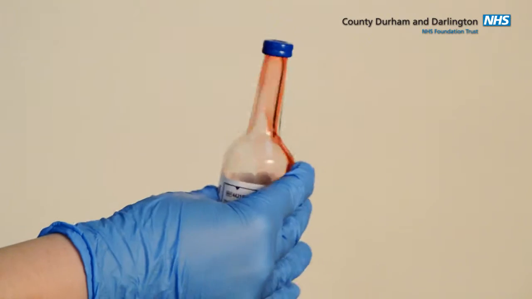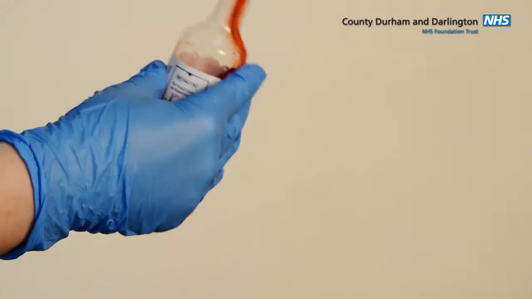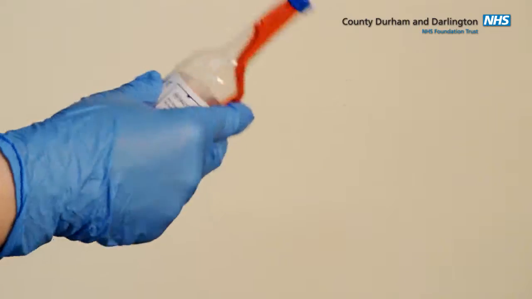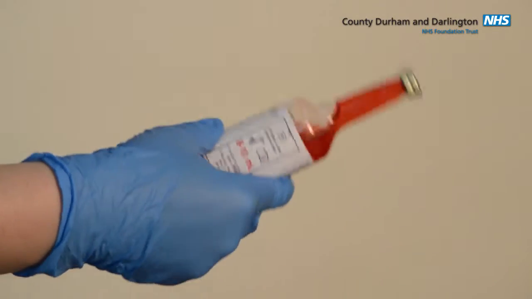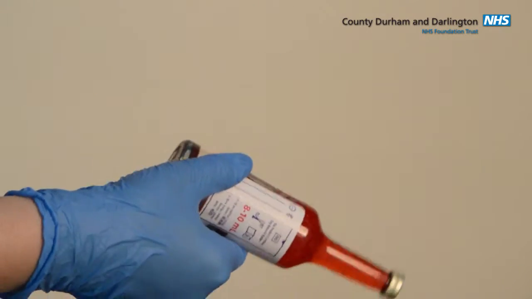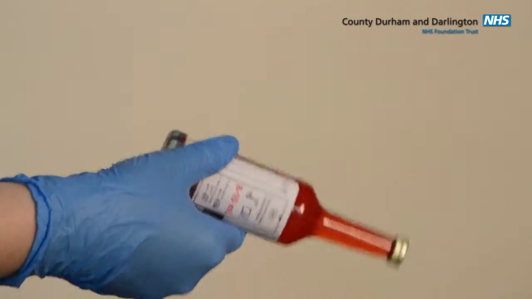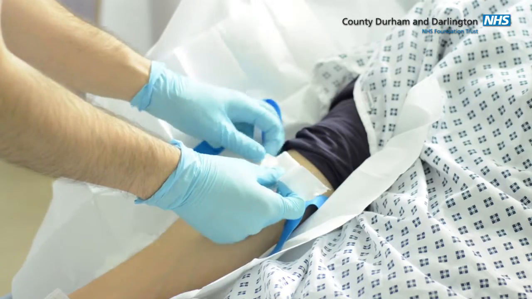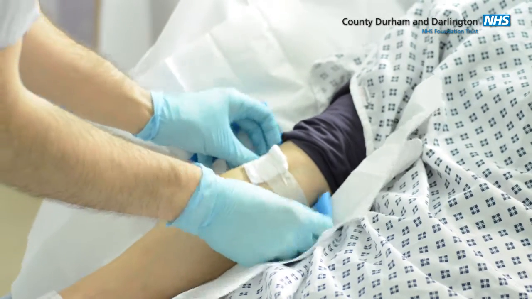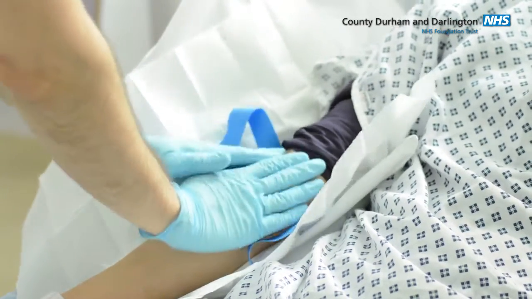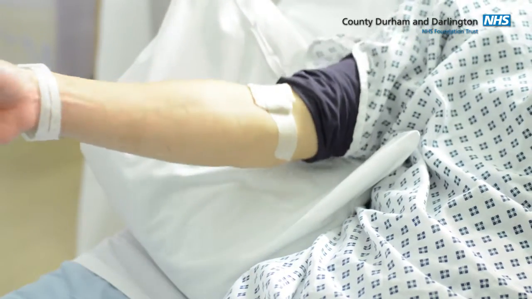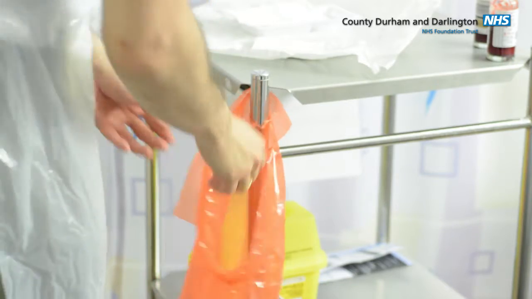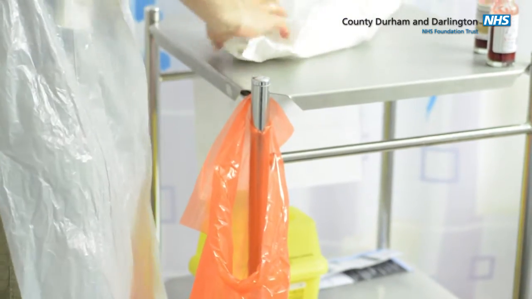Once the blood samples have been collected, slowly agitate the contents inside the bottles. Just remove that. Does it stop bleeding? Yeah. Just going to give you a dressing until it stops fully. Okay. There you go. Just lift your arm. Clear equipment in the clinical waste bin and wash your hands.